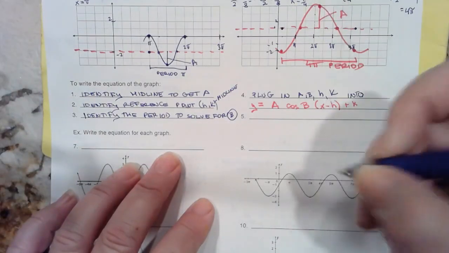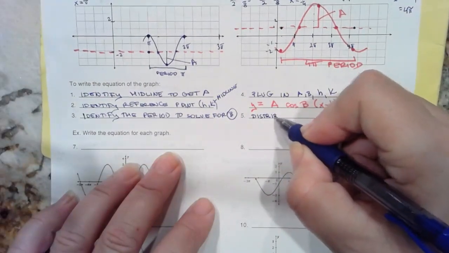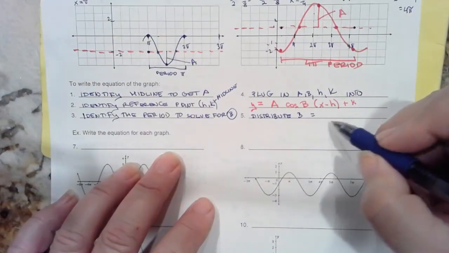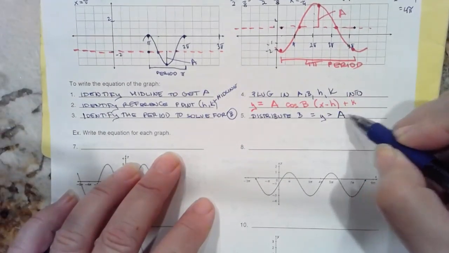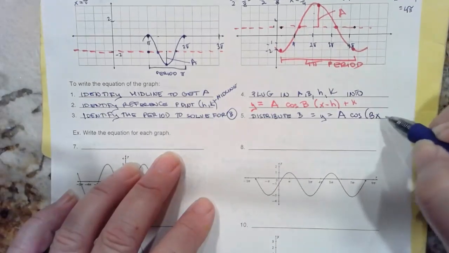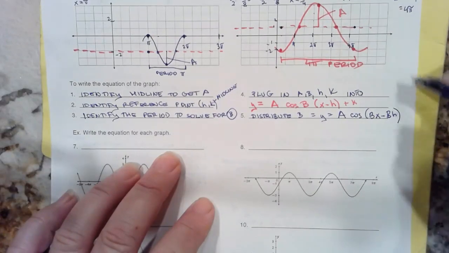And just like in sine, you have to distribute b, and so you're going to write your final answer as y is equal to a cosine bx minus bh plus k.